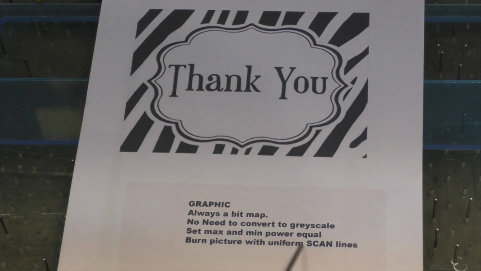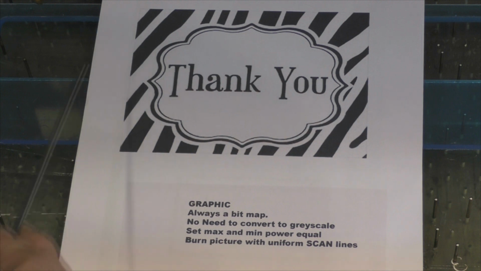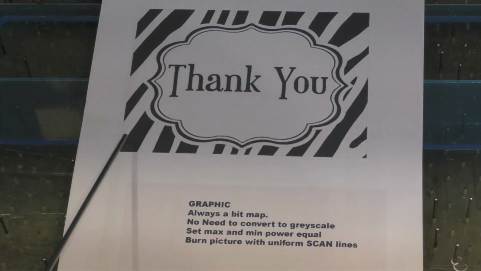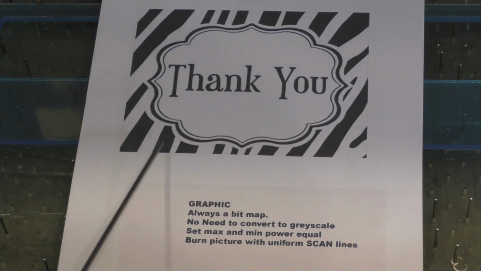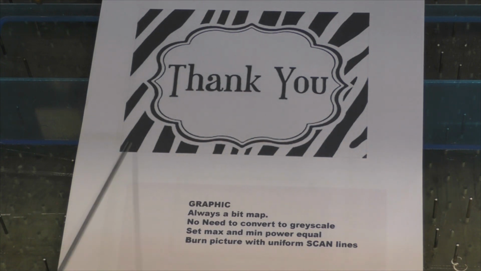Now, we burn a picture like this with what we think are uniform scan lines. We have not investigated this at the moment, but it is possible that this is not uniform scan lines, but because these are pixels hiding inside these black areas here, that it may well still be pixel driven.